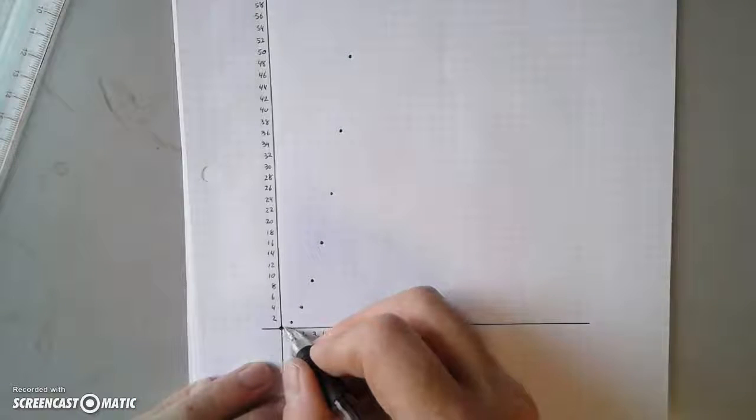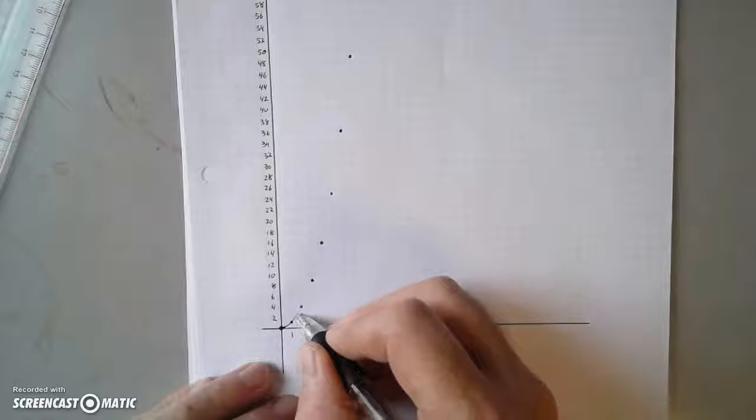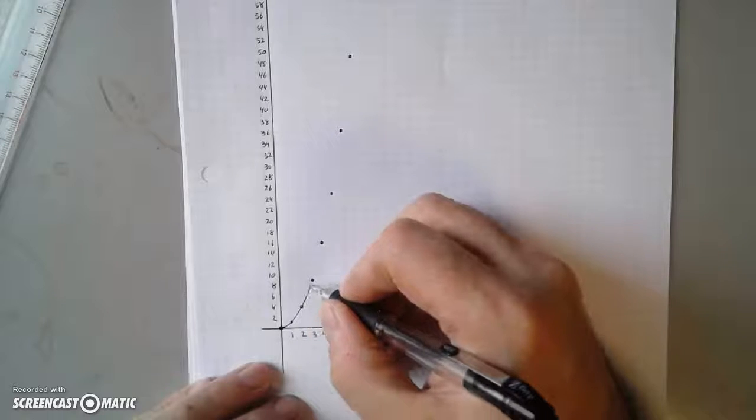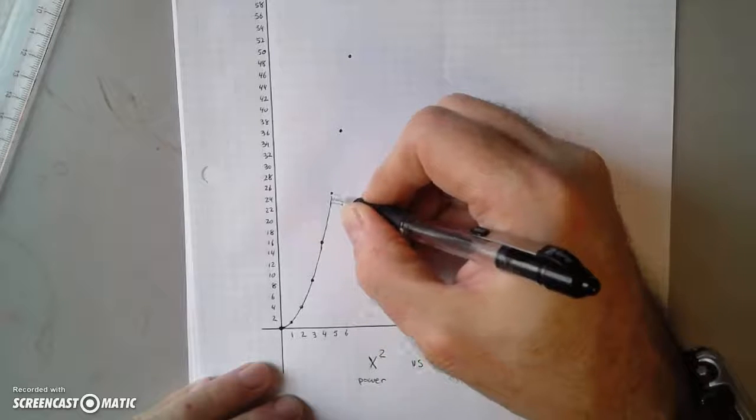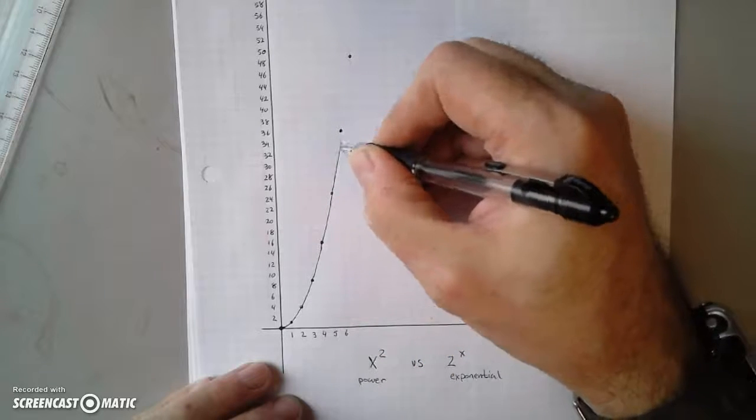So this is a parabola. Right? It grows pretty quickly. Right? A lot of upward motion without a lot of side-to-side.